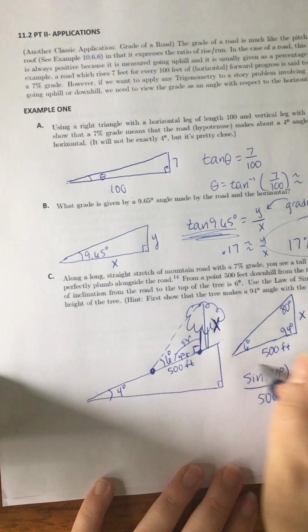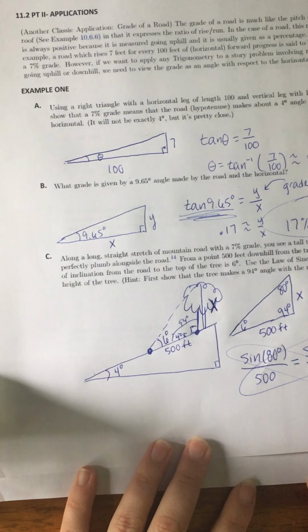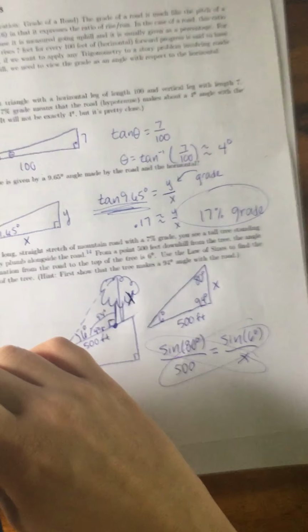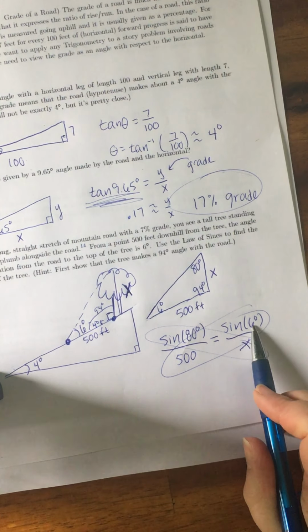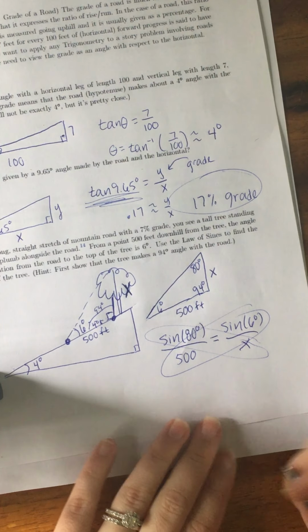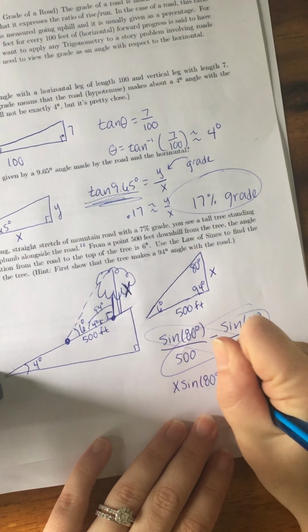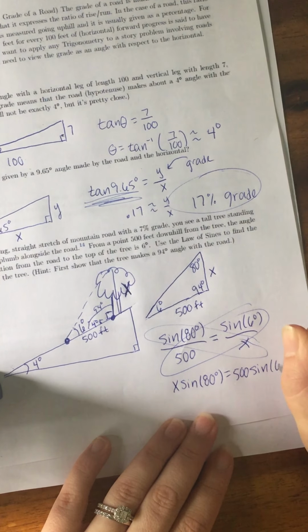And then we can cross multiply. Whoops, I'm off the page a little bit. Let me move that over for you. Okay, so we said sine of 80 over 500 equals sine of 6 over x. We're about to cross multiply. X times sine of 80 would equal 500 times sine of 6 degrees.